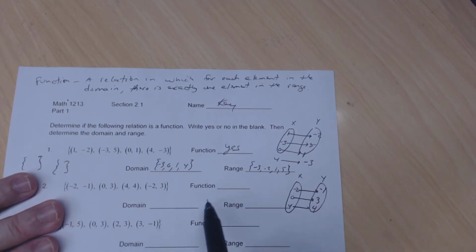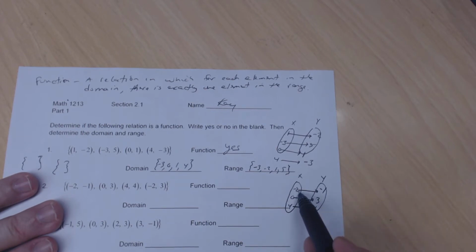But remember, you got to check everything that's in the relation. When x is negative 2, now notice negative 2 is already listed, so don't list it again, because if you do, you're probably going to get the answer wrong. So list it once. List it once. So negative 2 is already listed. So I'm going to go, and 3 is already listed for y, so I'm just going to say this.